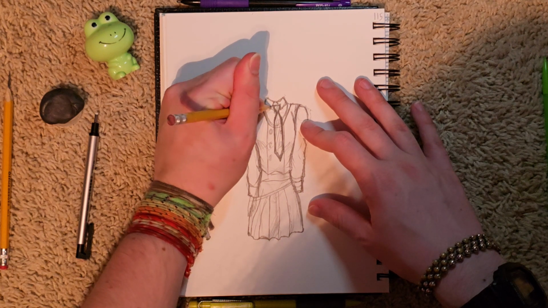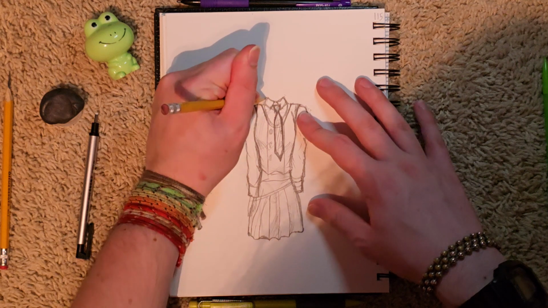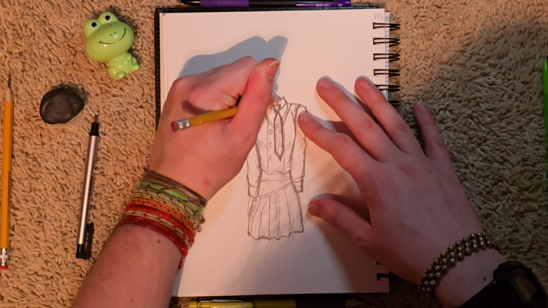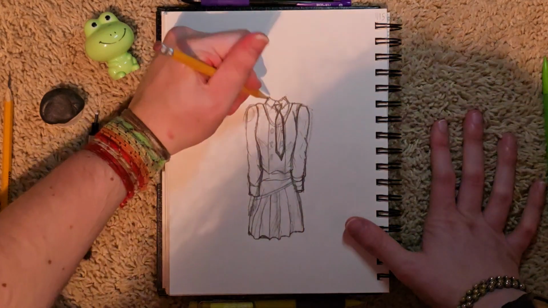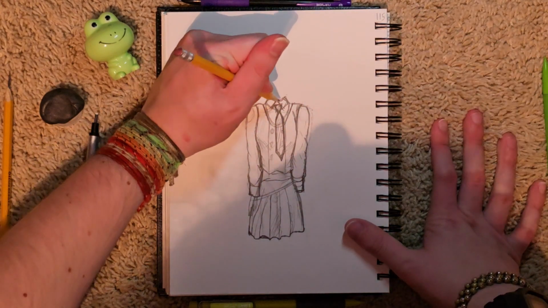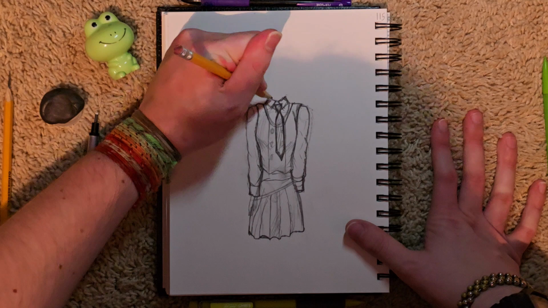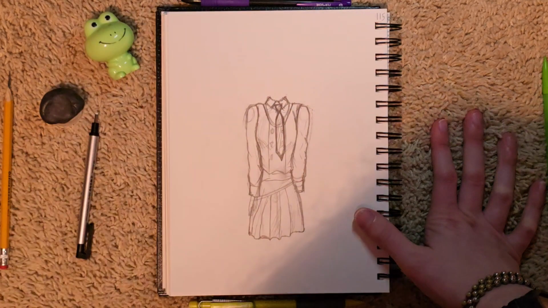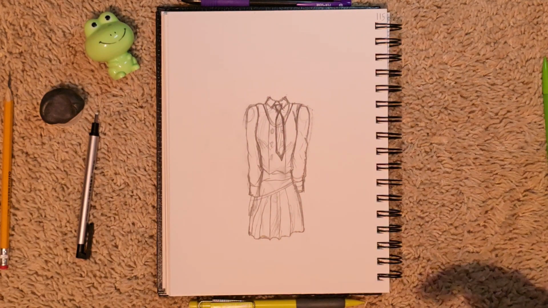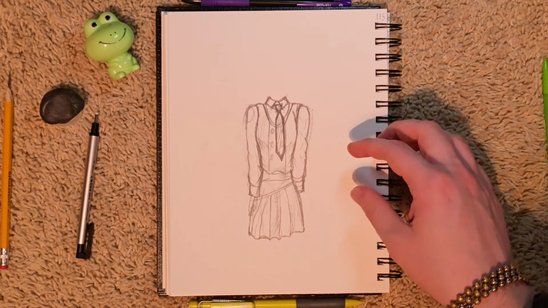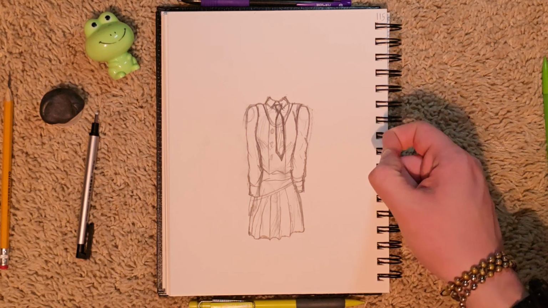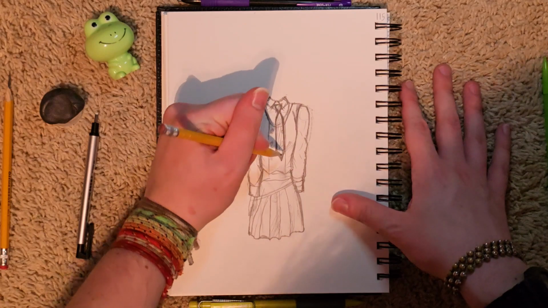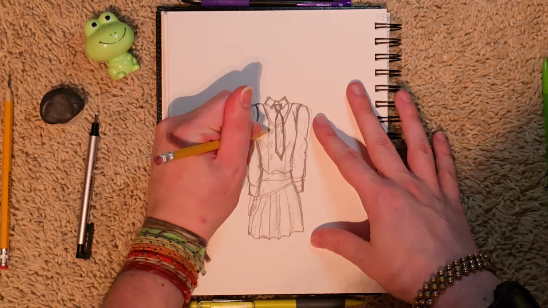There we go. Probably be better if I gave her a neck, but I'm not going to. I think that's about good. No, does it look good? Like, not really, but I think that's good enough for me to turn into something good with the Tiny Linies.